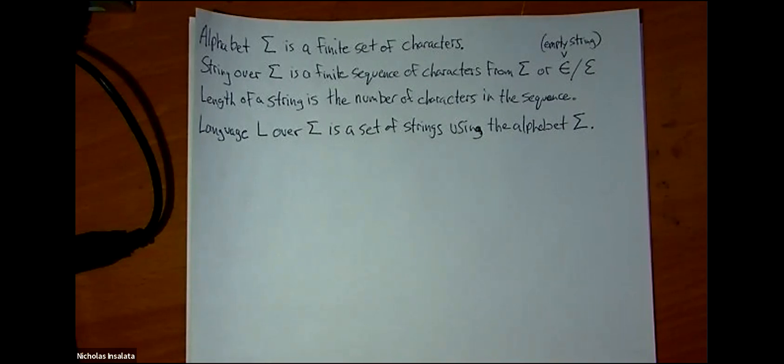Three. 3 letters in the word cat. It's pretty straightforward. And the language is a set of strings using the alphabet. So the English language is a set of words that use those letters A through Z. Some strings are in the language, like cat, and other strings are not in the language.